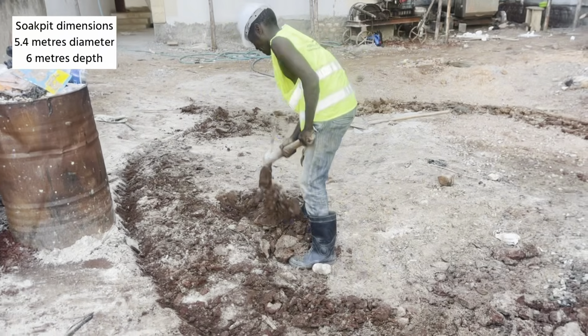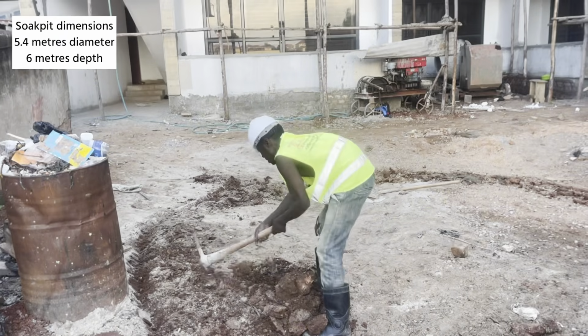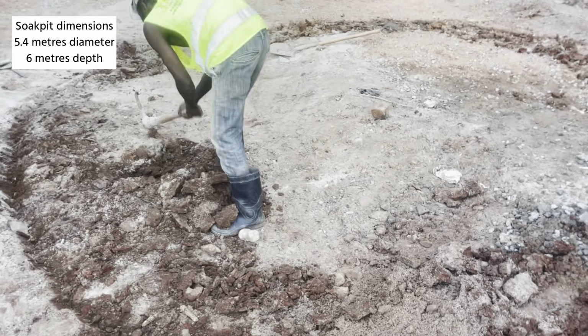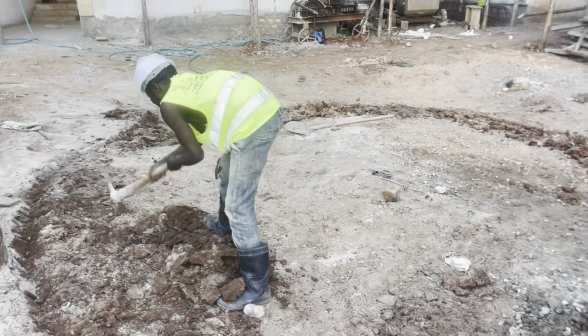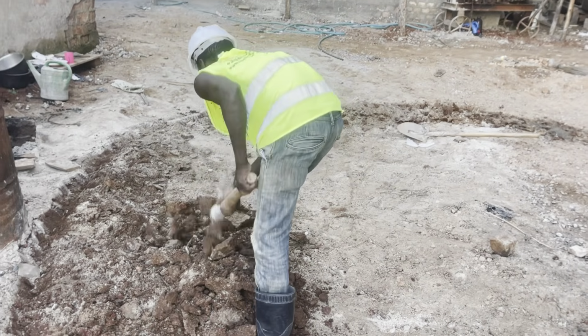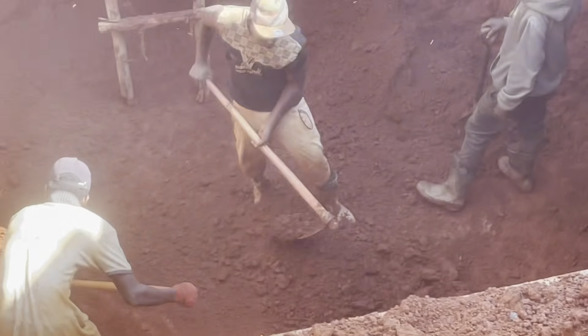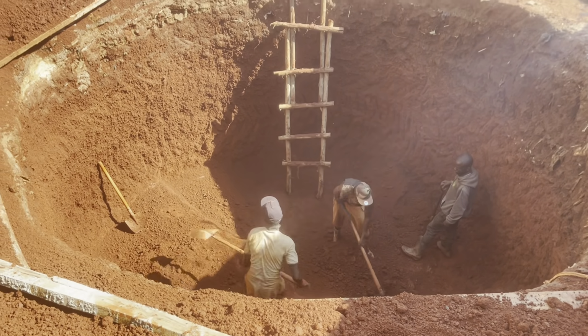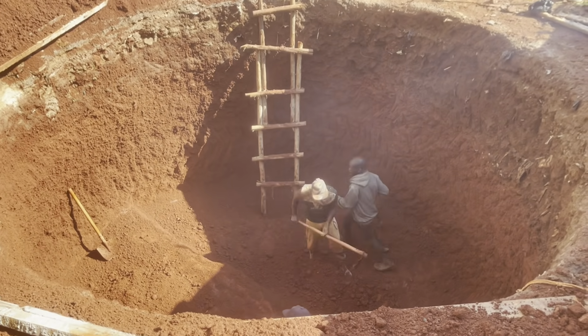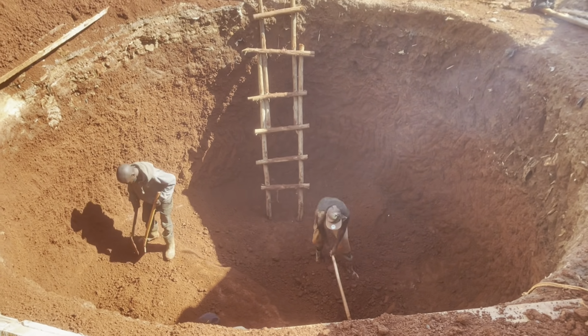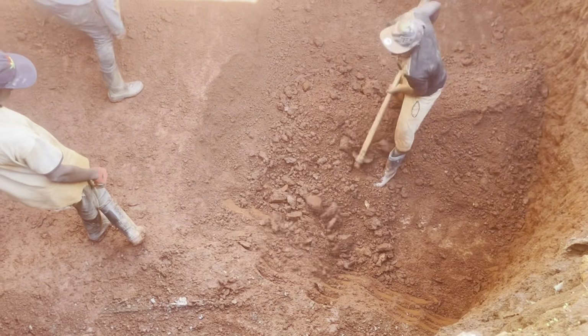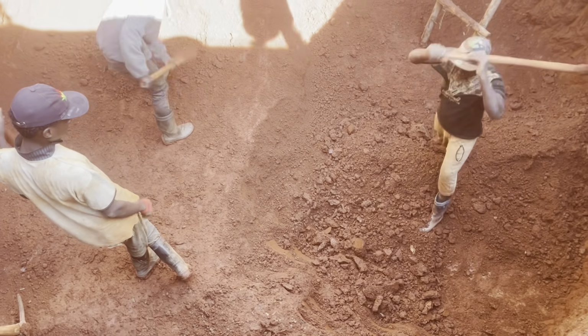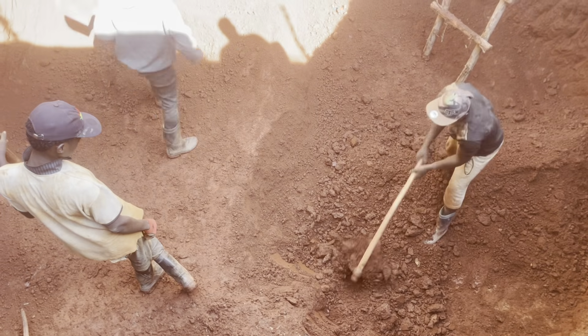We set out the soak pit that was 5.4 meters diameter and 6 meters depth. When excavating the soak pit, it's better to take away the soil every time it increases to provide enough working space. You also have to be sure to excavate while reducing the diameter of the pit as you go down to reduce the risk of it falling inside.